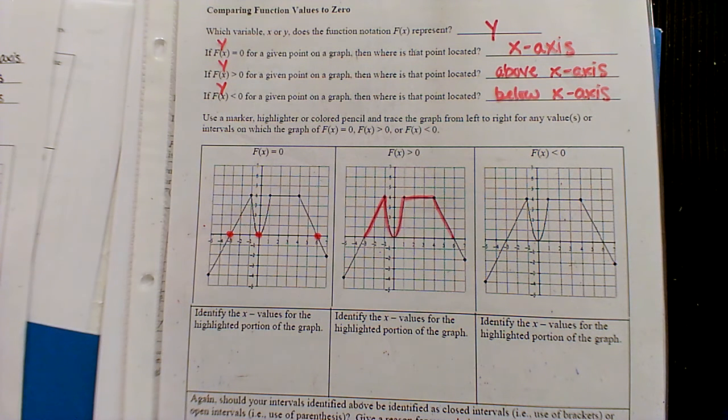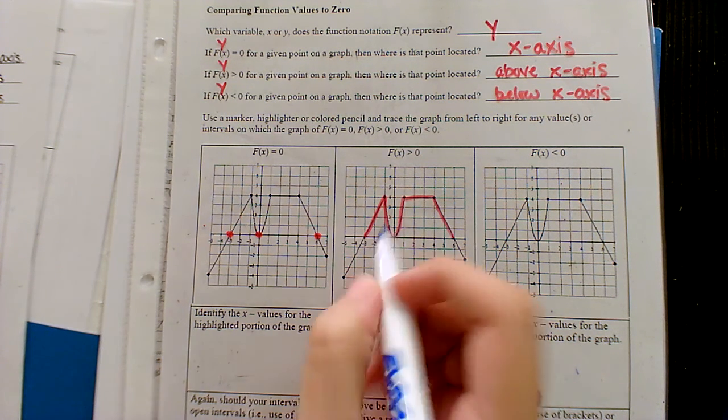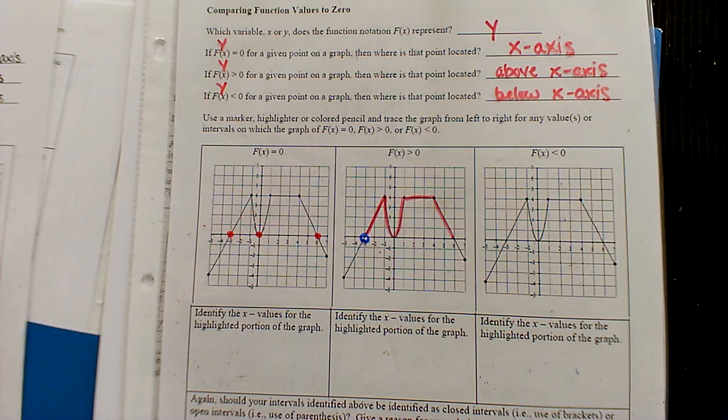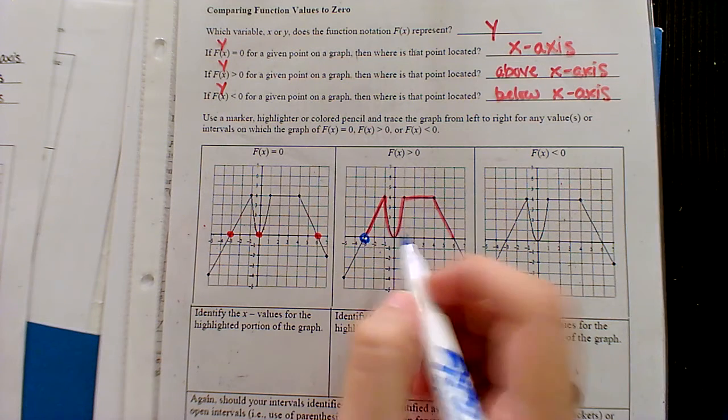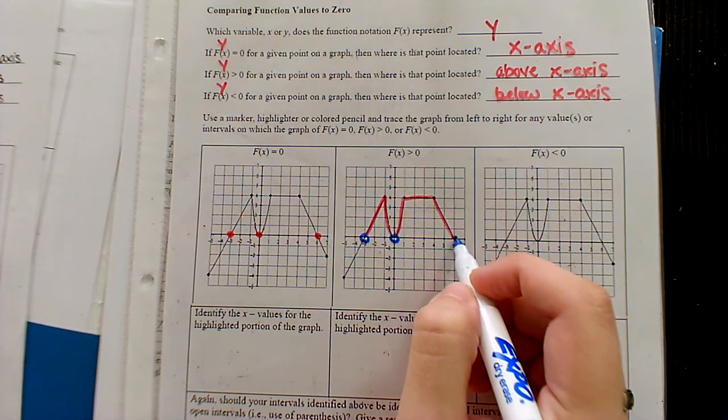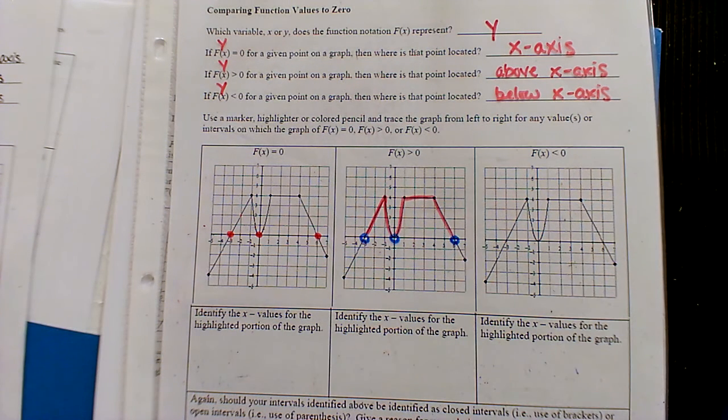So in my head, or maybe you want to be specific and write this on your paper, we need to realize that this is an open circle location. You are not including that point because that point is specifically on the x-axis, and we only want points that are above the x-axis. So very similar reason, this location should also be open, and so should that one, right?